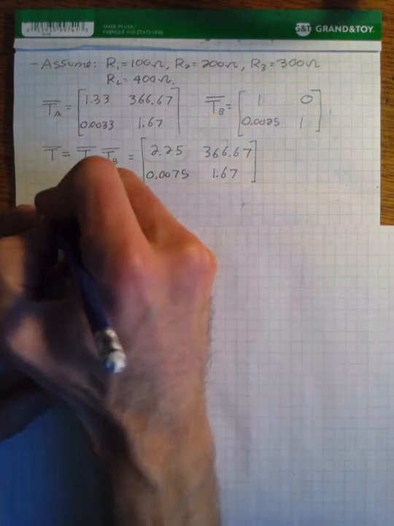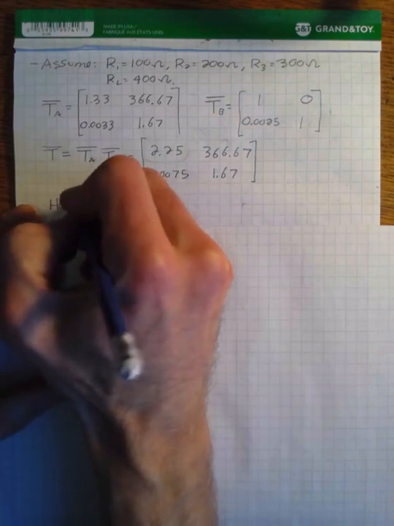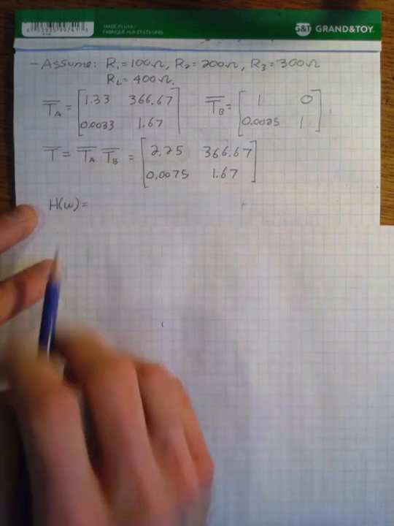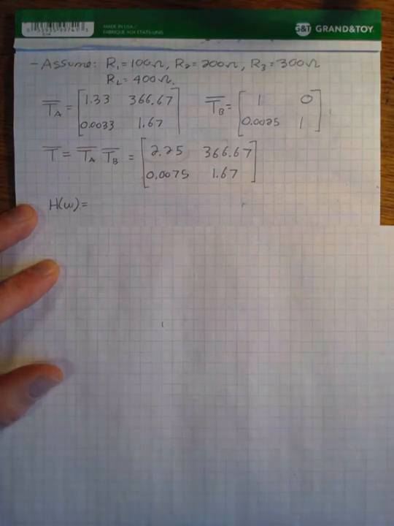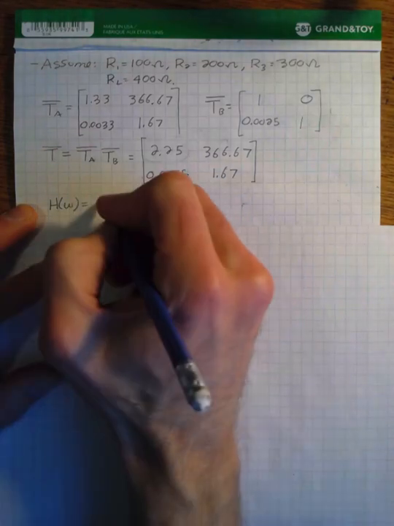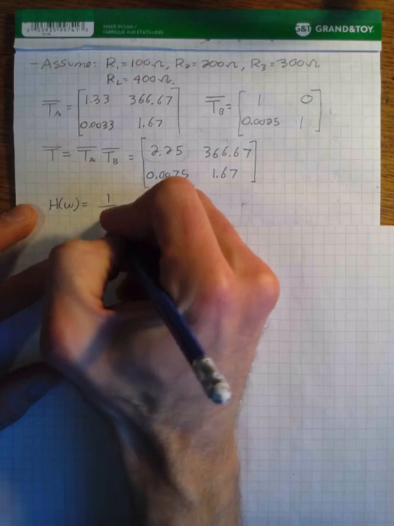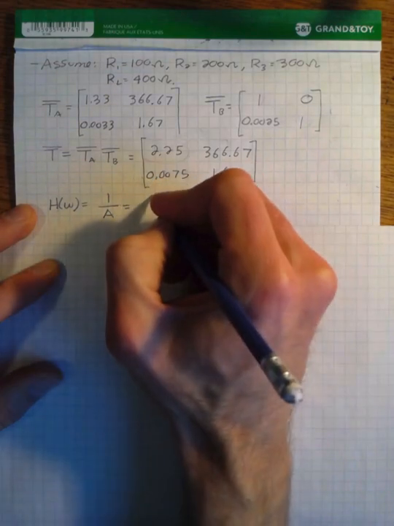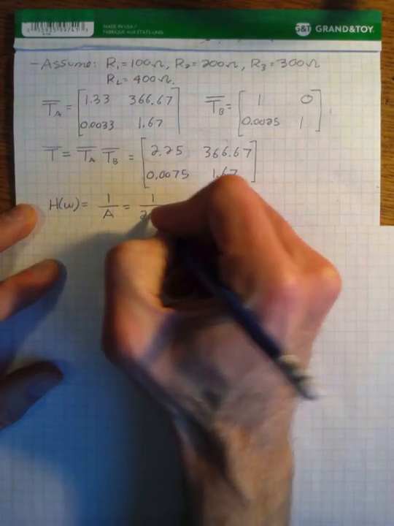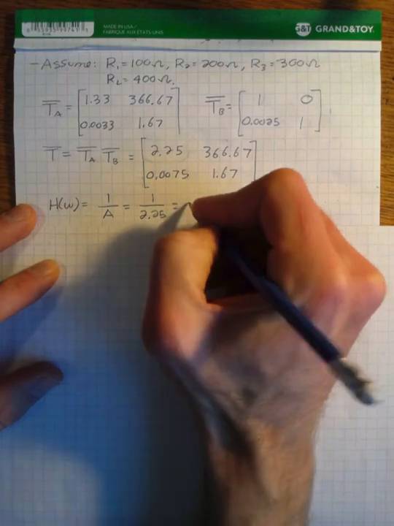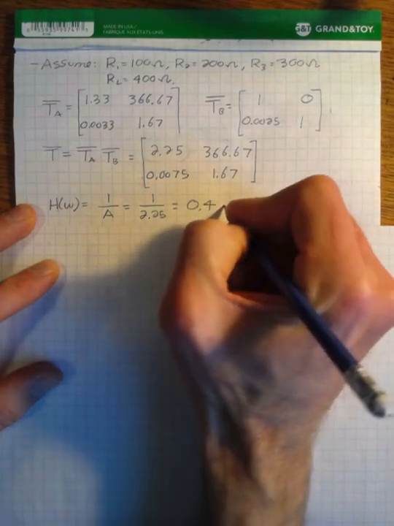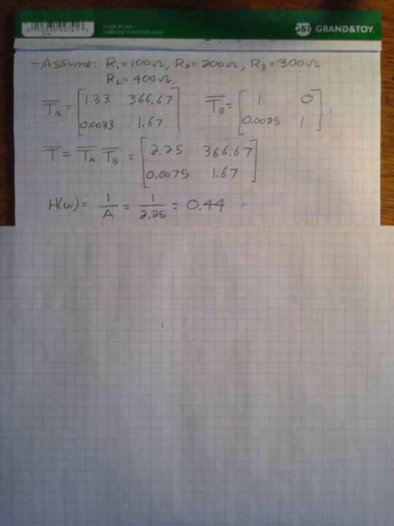And so H of omega, it's not a function of omega because we're just dealing with resistors for this first example, but in general H of omega is equal to 1 over A, which in this case is equal to 1 over 2.25 or 0.44. So that concludes our first example.